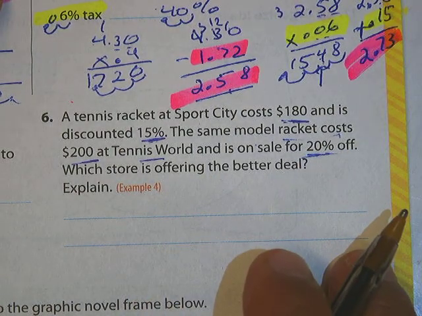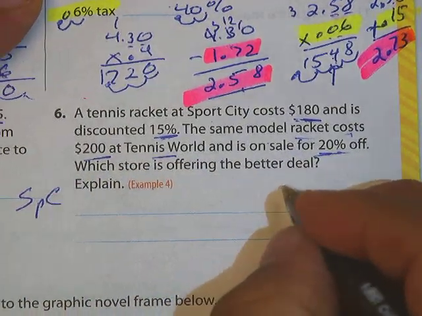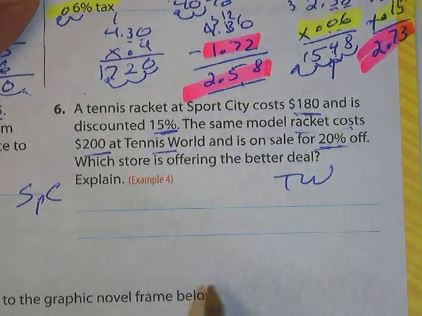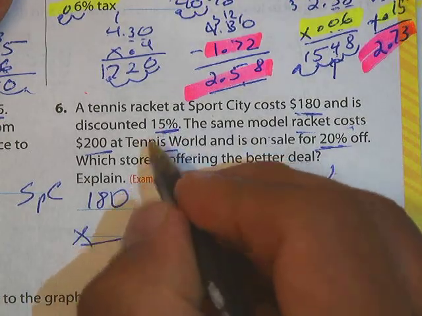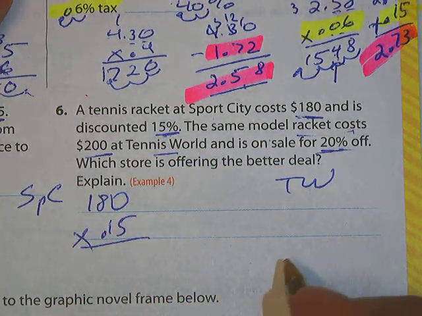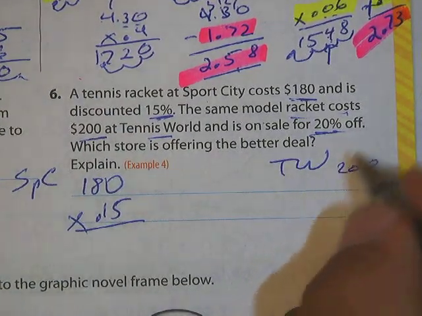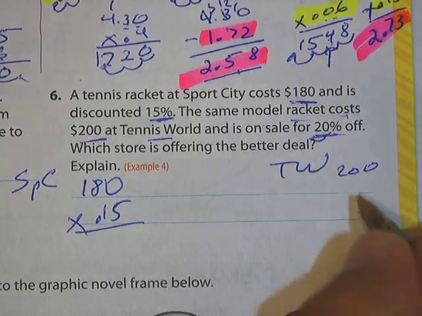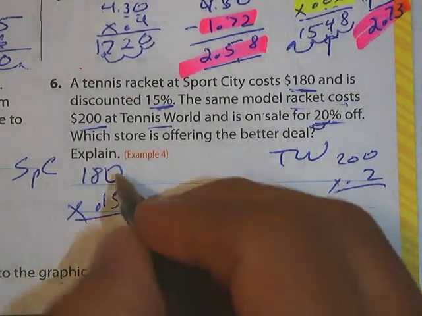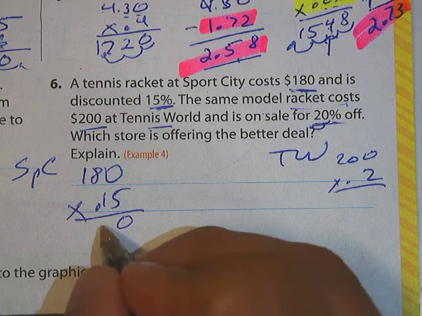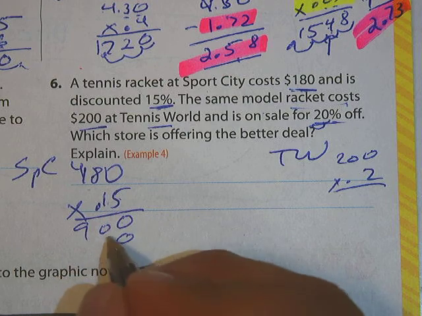Number 6. A tennis racket at Sport City costs $180 and is discounted 15%. The same model racket costs $200 at Tennis World and is on sale for 20% off. Which store is offering the better deal? Okay, so you've got to think there. I'll put here Sport City and Tennis World. $180 times the 15% discount, that means 0.15. And then Tennis World is $200 with a 20% discount, which as a decimal is 0.2.